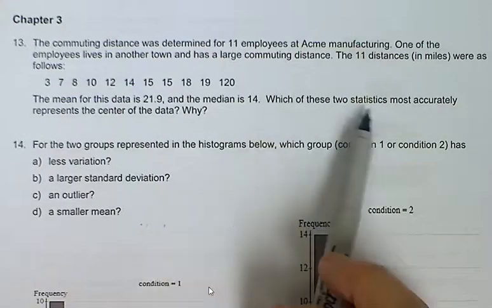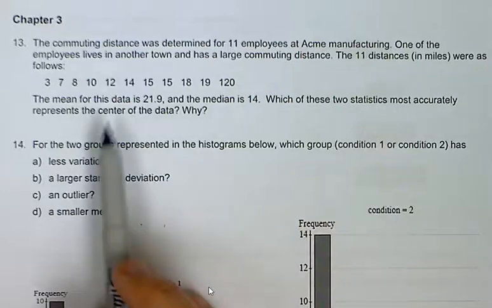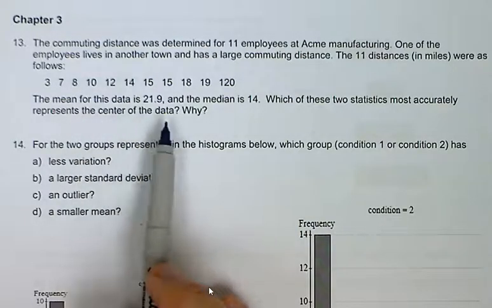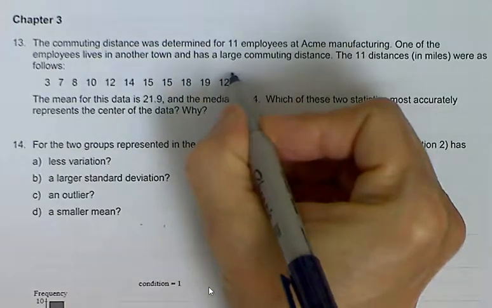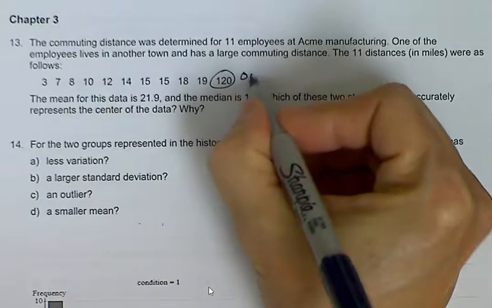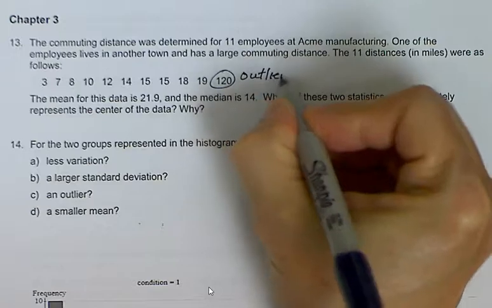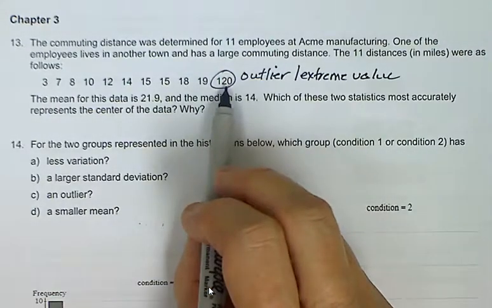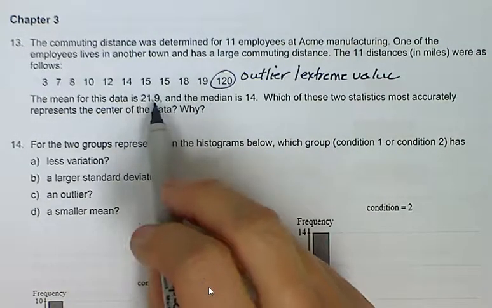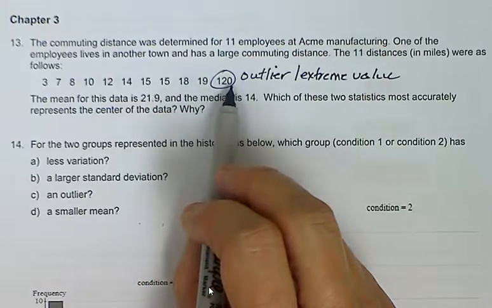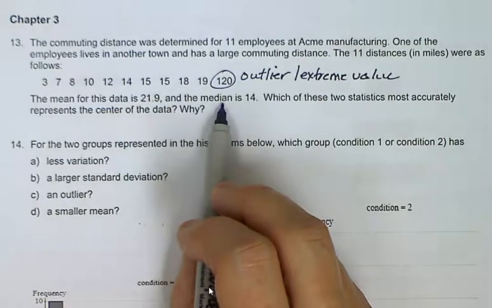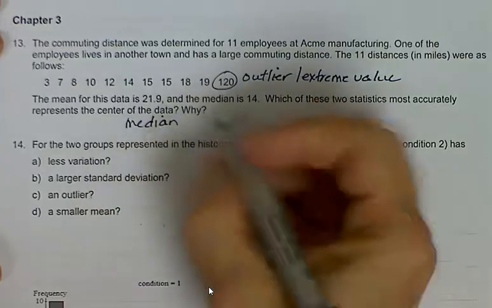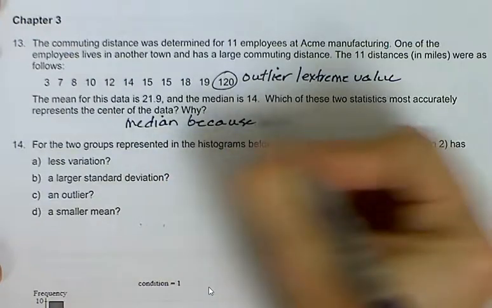The question is, which of these two statistics would most accurately represent the center of the data and why? In this case, because we have the 120, which is an outlier, or we could also call it an extreme value, that would have a significant effect on the mean. It would make the mean larger because this is a large value. So the median would be a more accurate representation of the center of the data. In this case, it's the median because there's an extreme value.